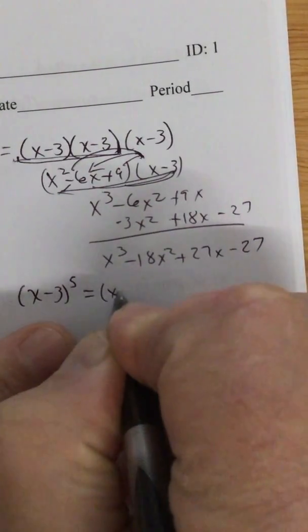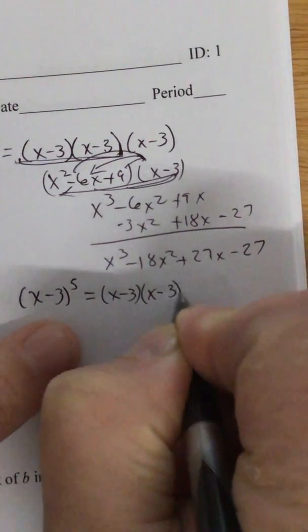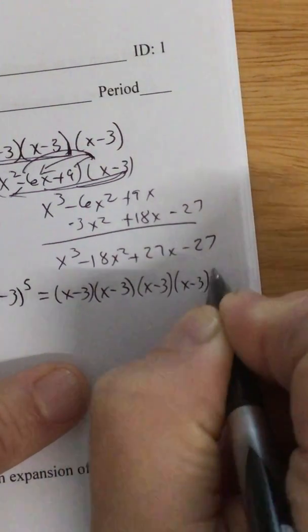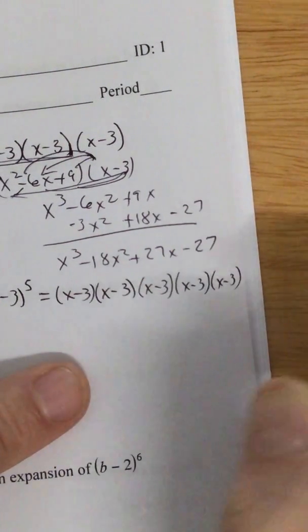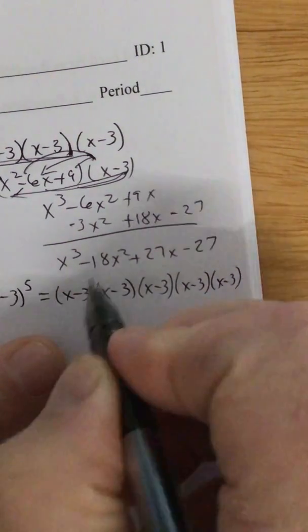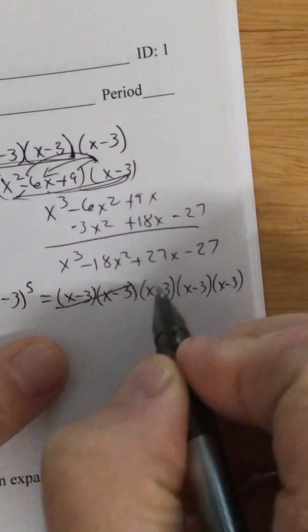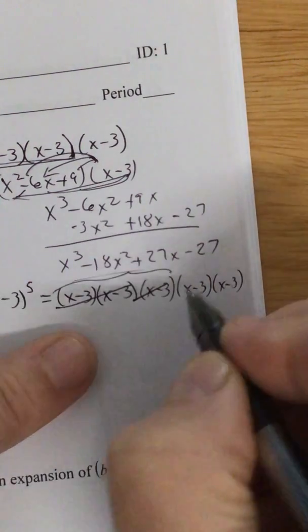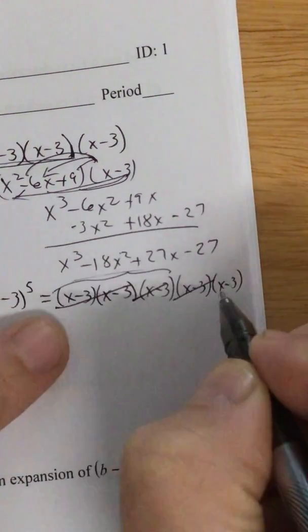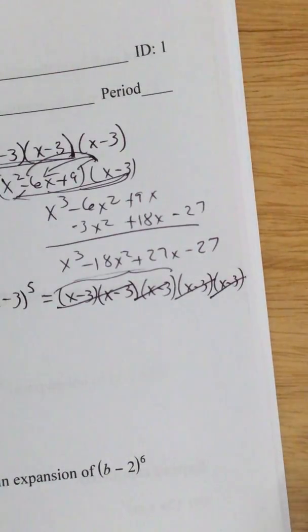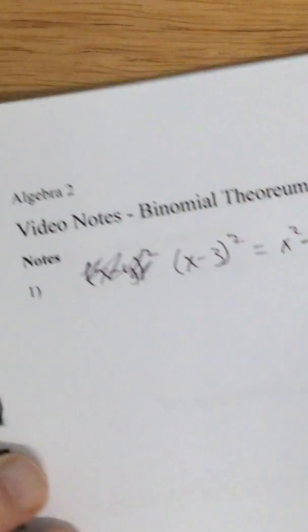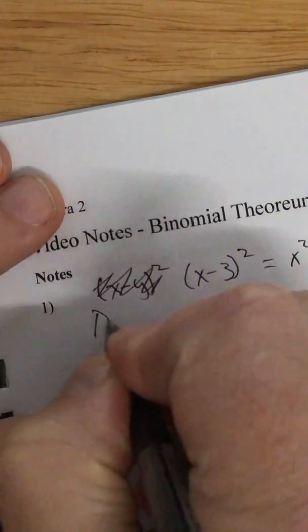Well, that means this. You got to take the first two, put them together. Then you got to take that times the next one, put them together, which is up to there. Then you got to take that times another one, and then that answer times another one, and it gets very tedious in a hurry. Well, there is a famous mathematician called Blaise Pascal that came up with something called Pascal's triangle.